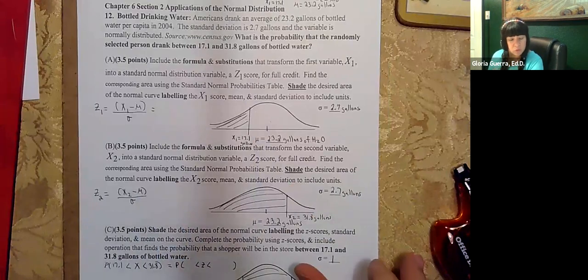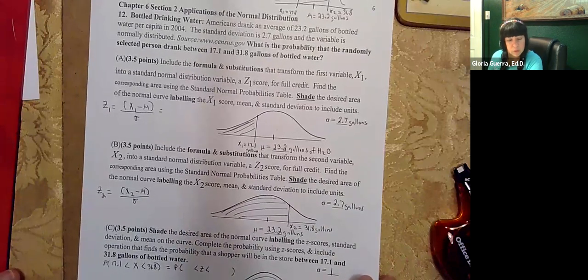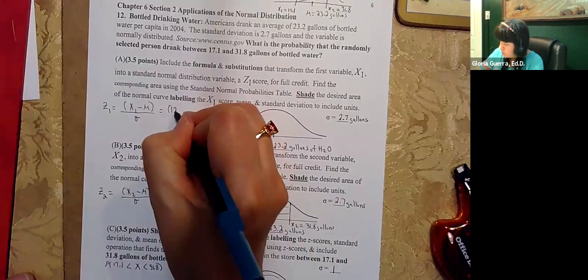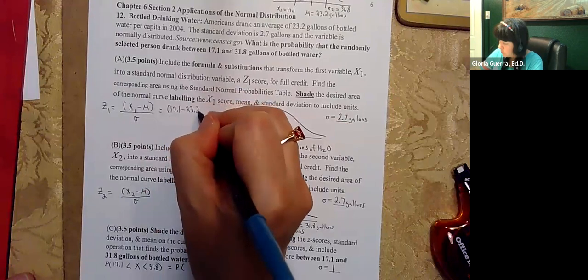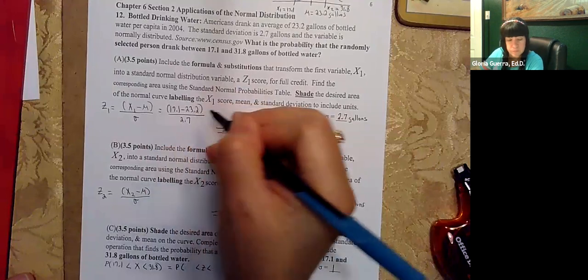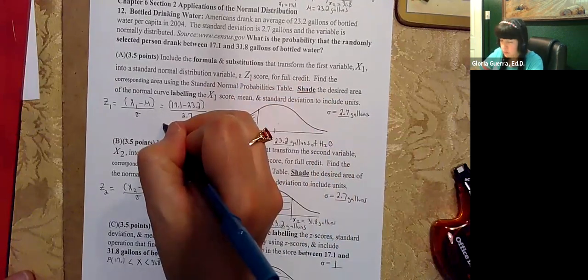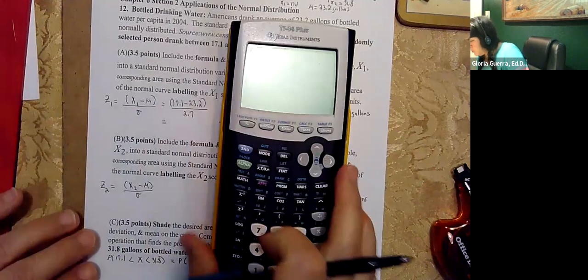Okay, so when we run it through, we have x1, which is 17.1, minus mu, which is 23.2, and you divide it by sigma, which is 2.7. And then let's see what that gives you. Okay, so parentheses are important.